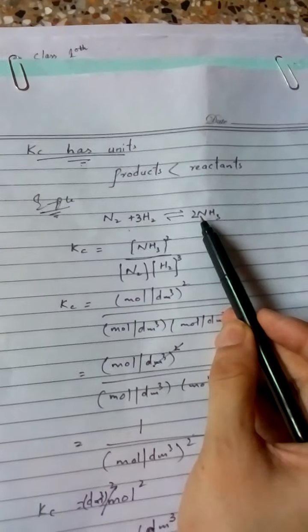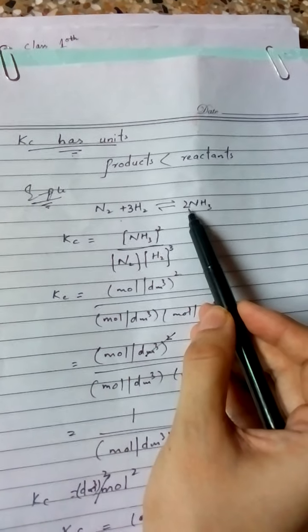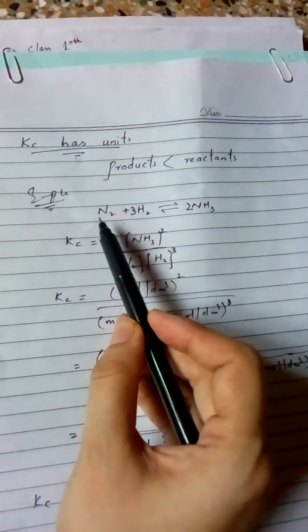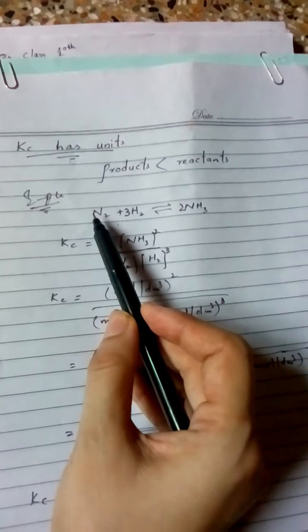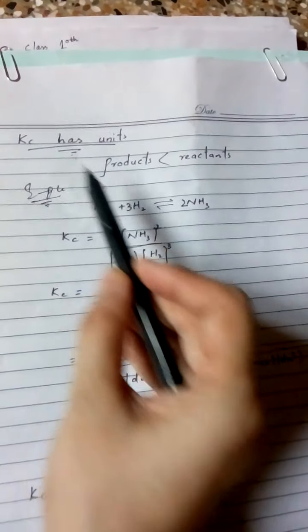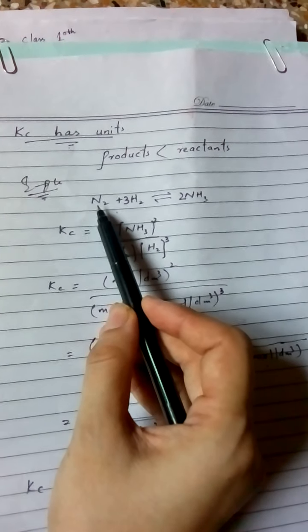Here the number of moles of products is less than the number of moles of reactants. Here 2 moles of products are present. Here 3 plus 1, 4 moles of reactants are present. So Kc has a unit when the number of moles of products is less than the number of moles of reactants.